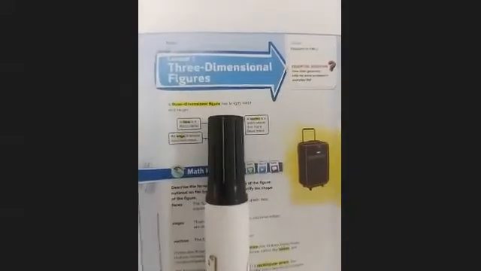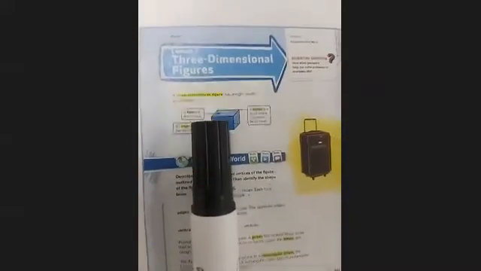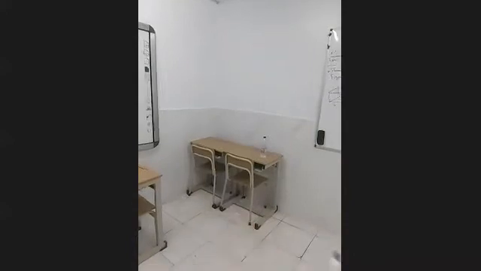Height. To understand it very well, look at your room now, the room which you are sitting inside. We have length, width, and height. This we call a three-dimensional figure.